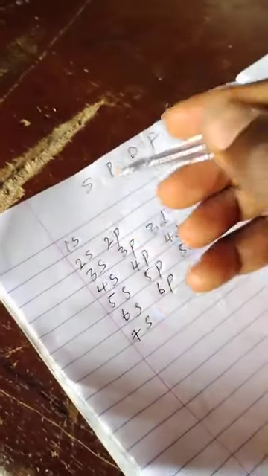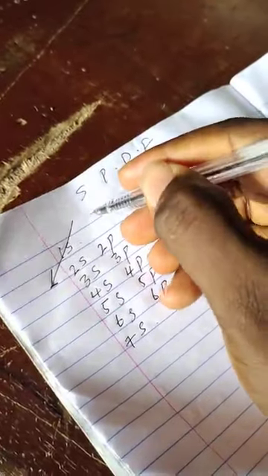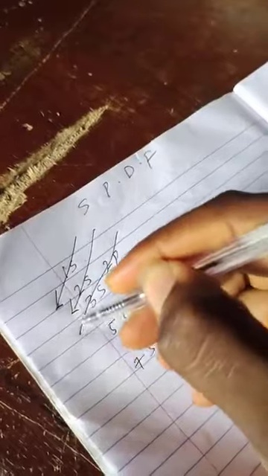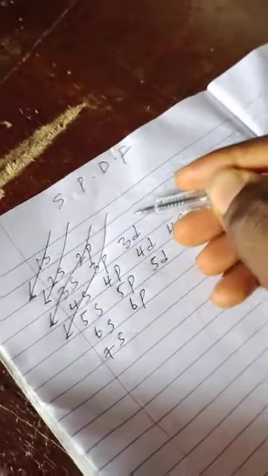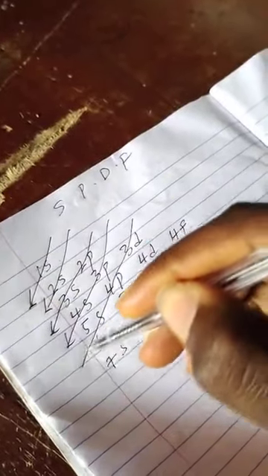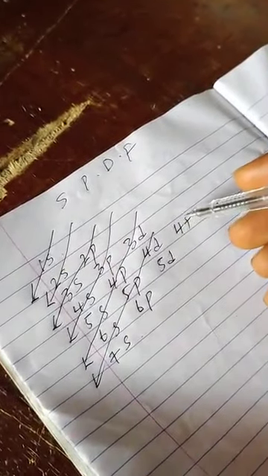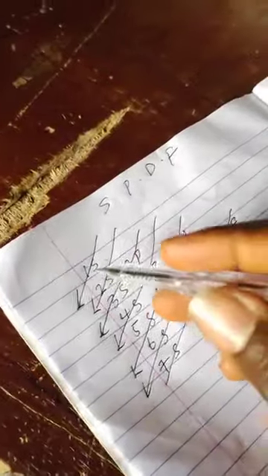Then when you start drawing, you make sure your arrow goes like this. Your arrow will always go like this, as you can see, and then the next one, the arrow goes like this. So when you are arranging it, it follows the arrows that you just drew.